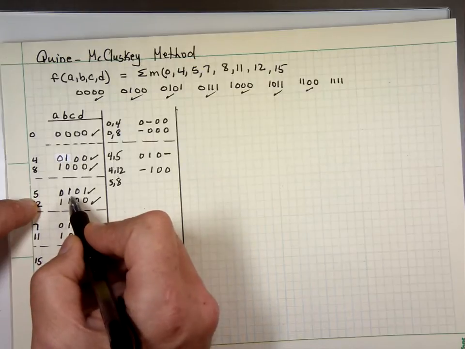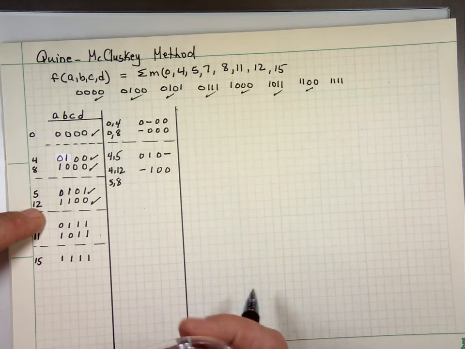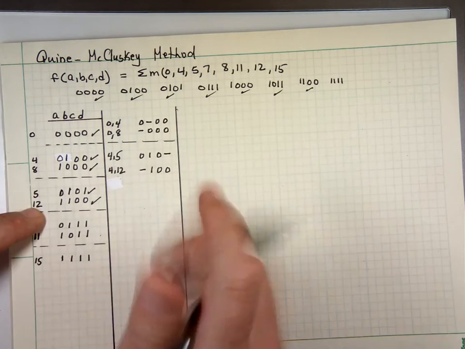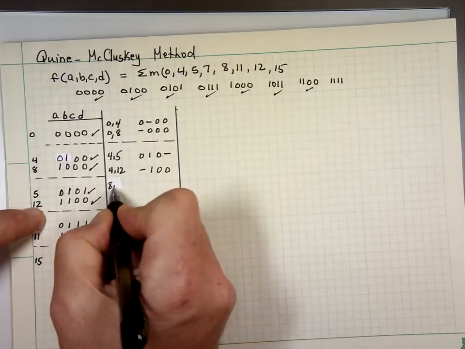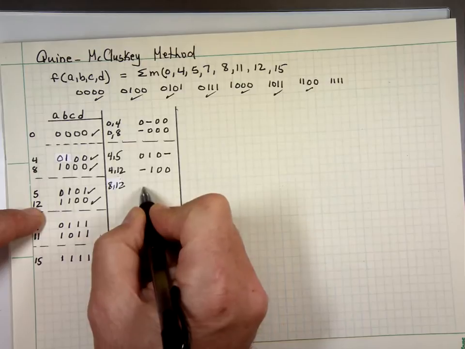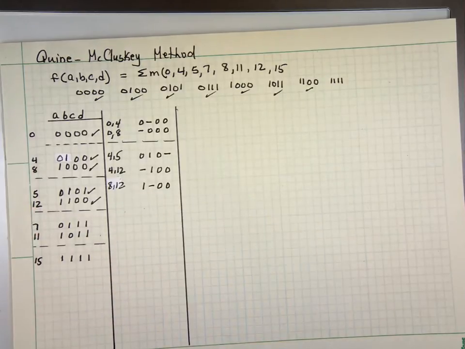You can't have 2. Then 0, 1. Has to be different by 1. So I can't. How about 8 and 12? 1 dash 0, 0. And I'm done with that group.